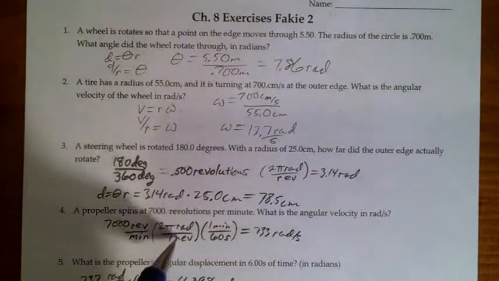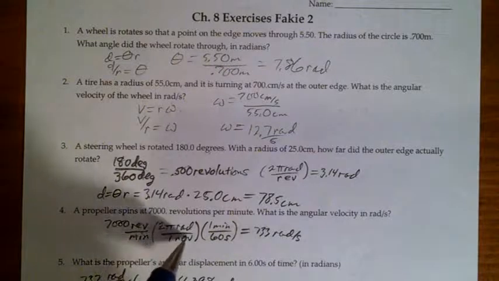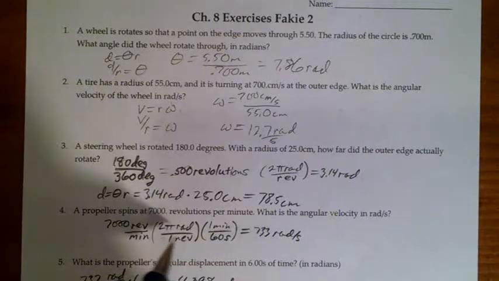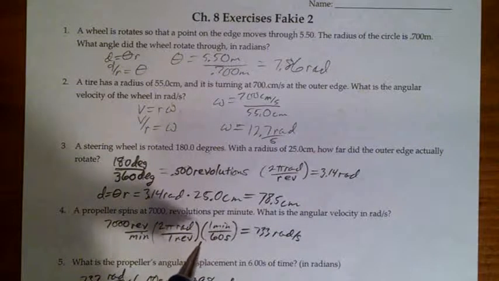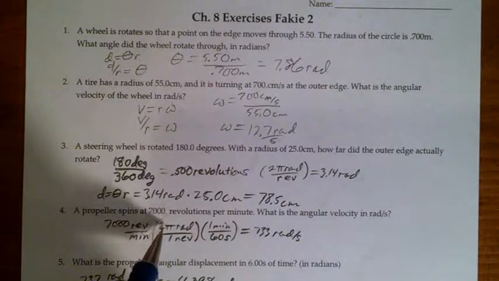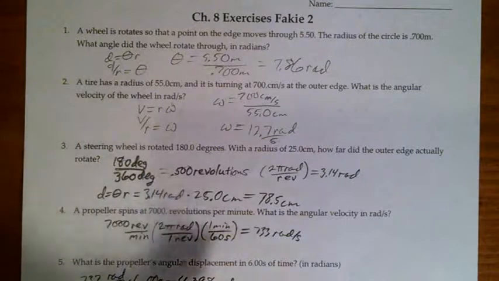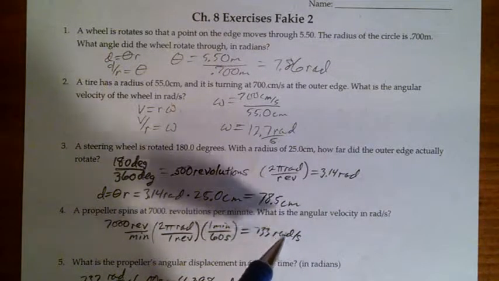You can do this in any order. I decided to do 2 pi radians per revolution first. That cancels out the revolutions. And then the minutes on here need to be on top so that minutes will cancel out. And it's 1 minute for every 60 seconds. This is multiply, multiply, multiply, divide by 60, and you should get 733 radians per second.